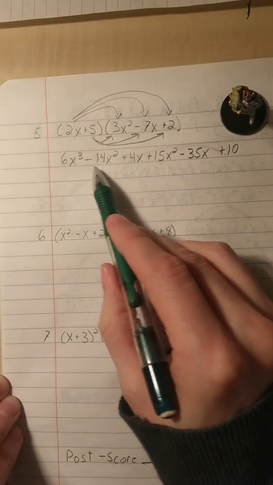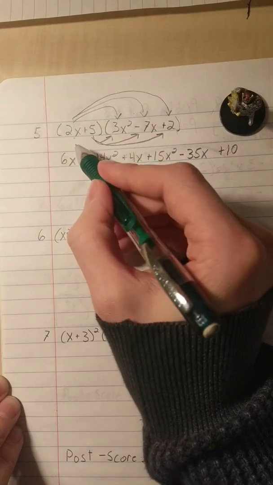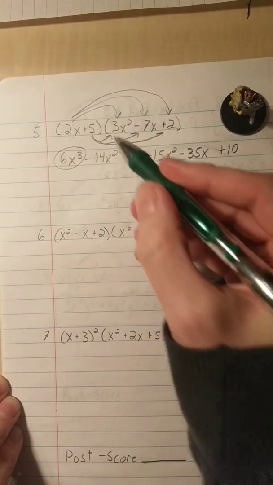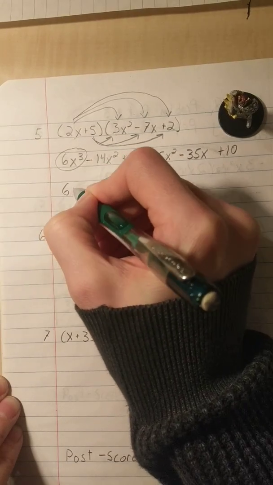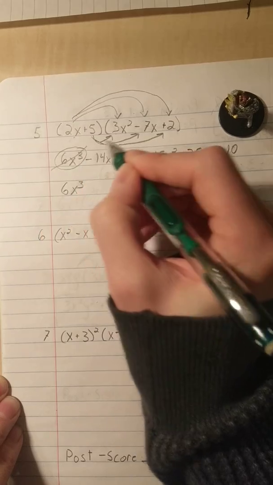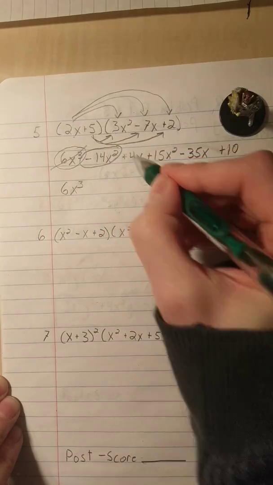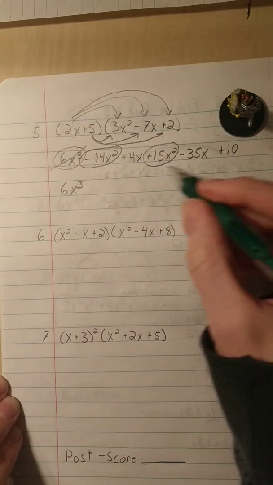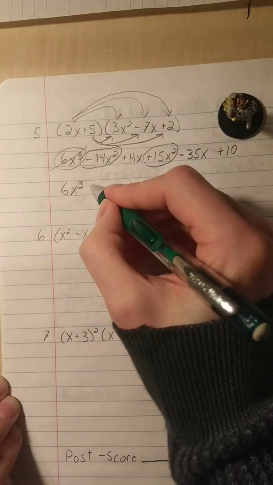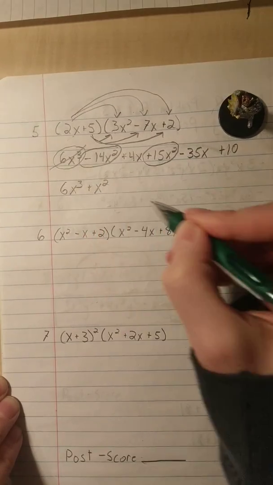I'll check my resulting expression. It looks like I have a bunch of like terms here. Starting with the highest degree, 6x to the third. I see nothing else is to the third power, so that will stay out front, 6x to the third. Next, I'll look at my squared terms. I have a negative 14x squared and a positive 15x squared. 15 minus 14 is 1, so I'll just make that a plus x squared. No need to write the 1.